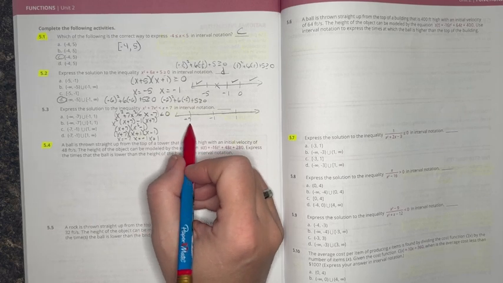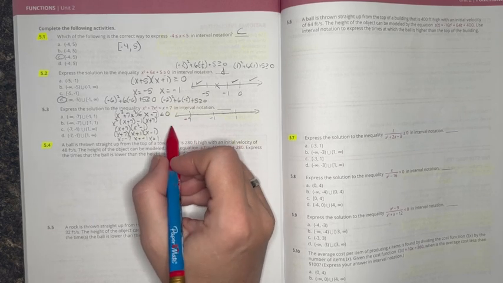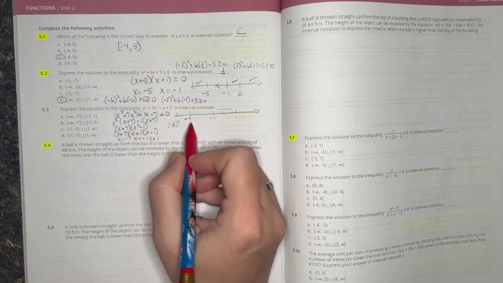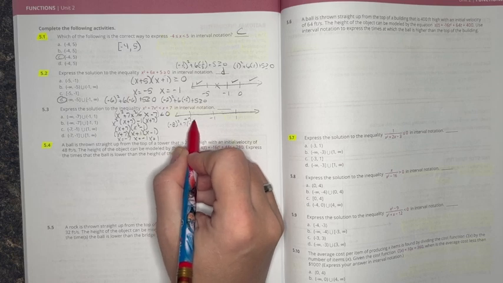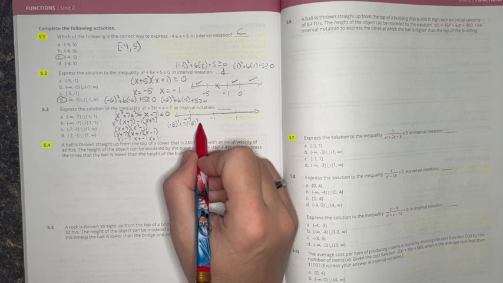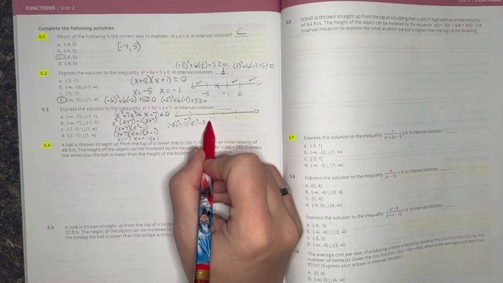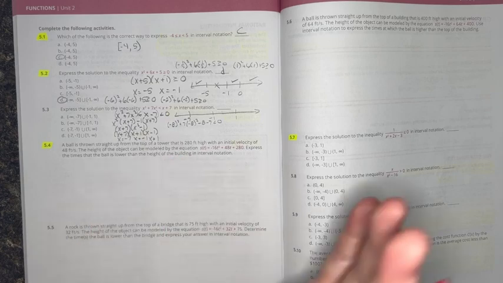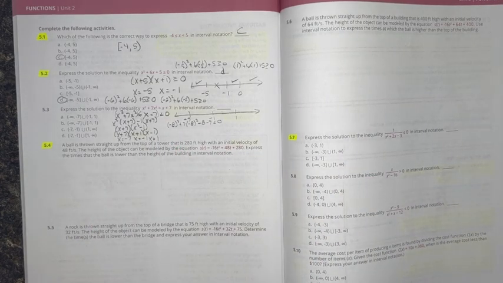Testing out our parts, I guess we're going to start with negative 8. So negative 8 cubed plus 7 times negative 8 squared, minus negative 8, minus 7. Is that less than 0? That is my question. Well, let's look at what negative 8 cubed is.